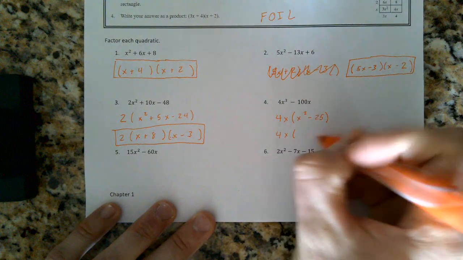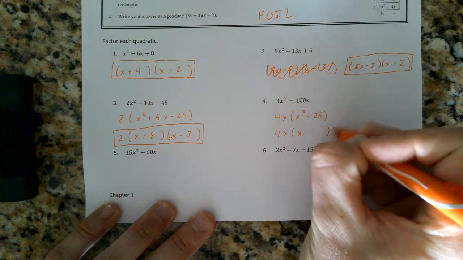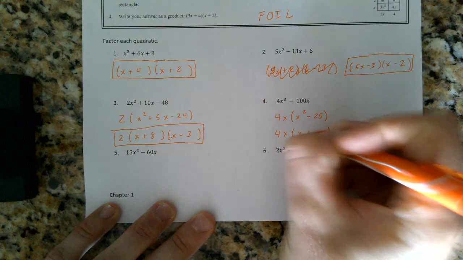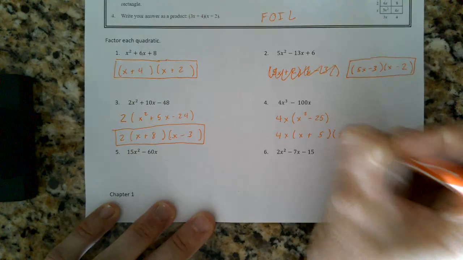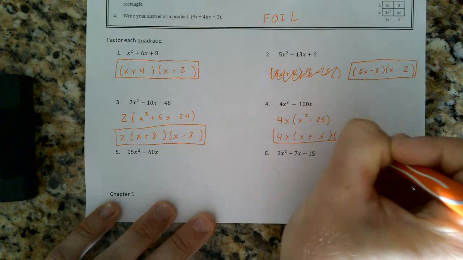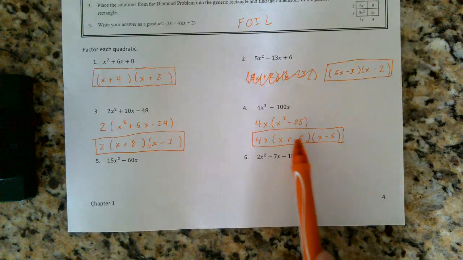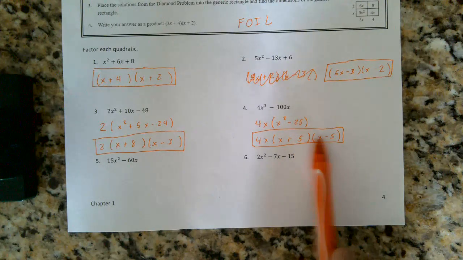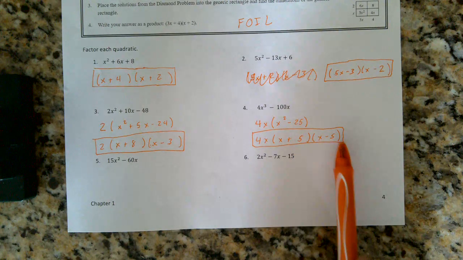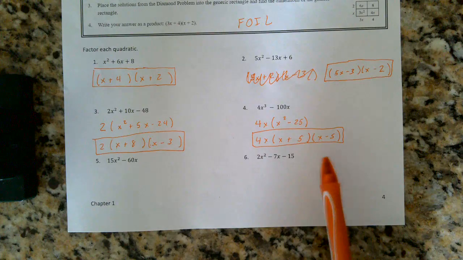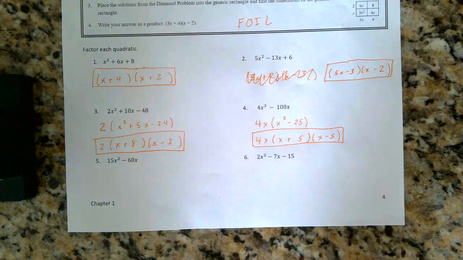And then remember how we write x in parentheses, x, and then plus 5 and minus 5, because 25 is a perfect square. Excuse me. And now again, if you want to multiply, feel free. x and x gives you x squared. You put the inside together, 5 and x gives you 5x. Outside, x and negative 5x give you negative 5x. You add them, you get 0. And then 5 times negative 5 gives you negative 25. So you're good to go.